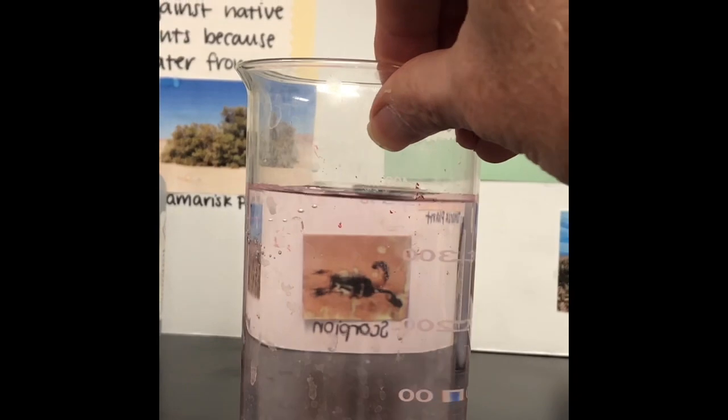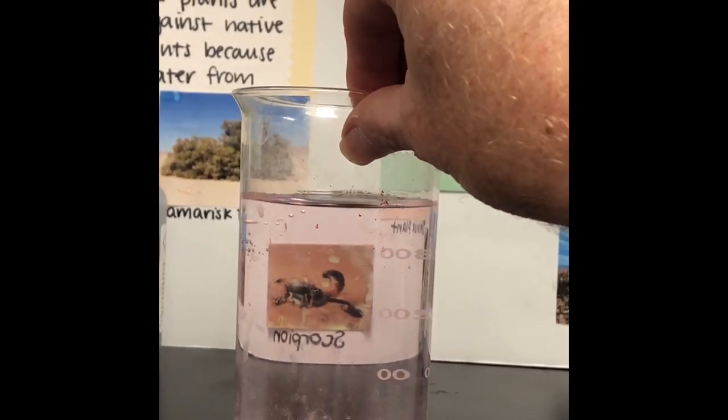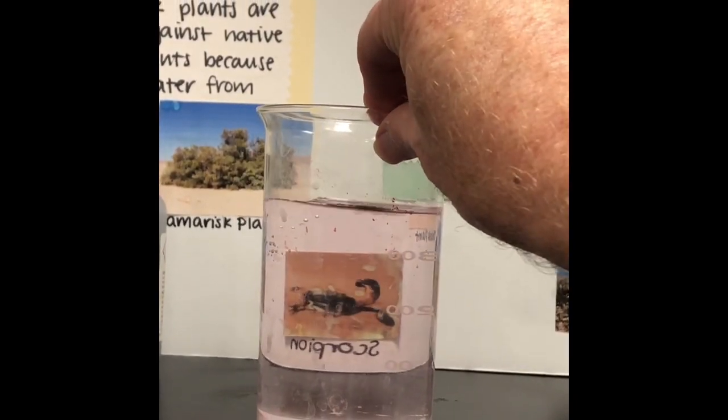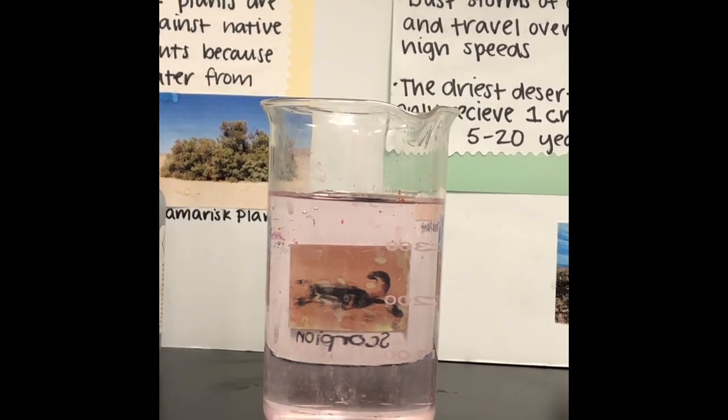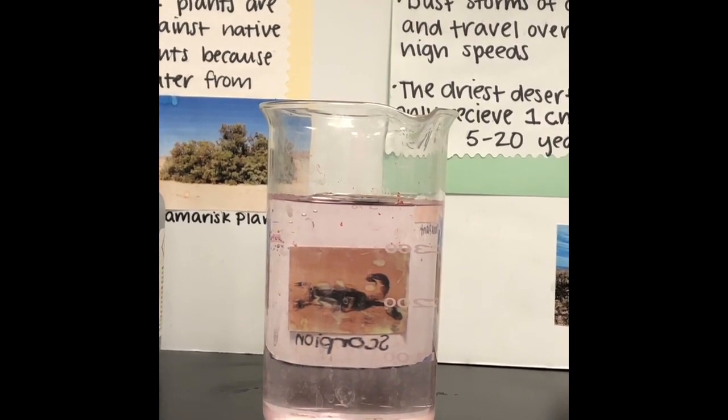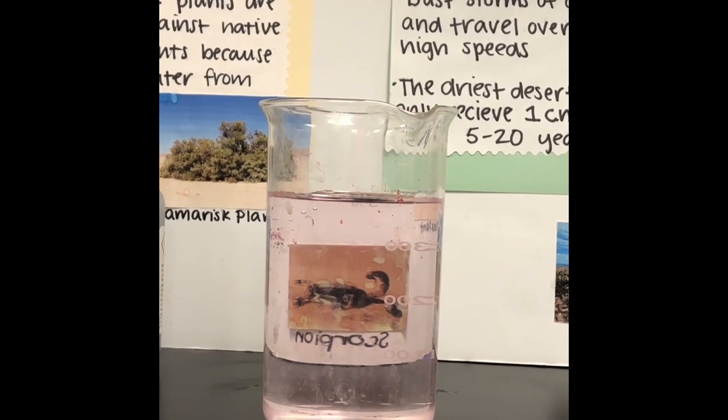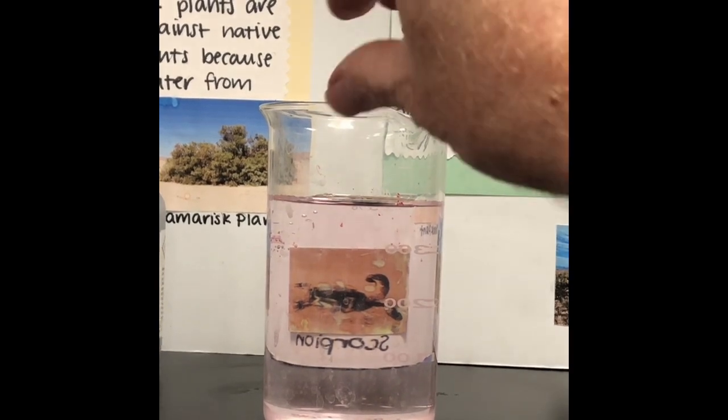Now notice, if we move this closer, let's see if this changes. Notice we're getting some magnification now as we move the lens closer to the object.